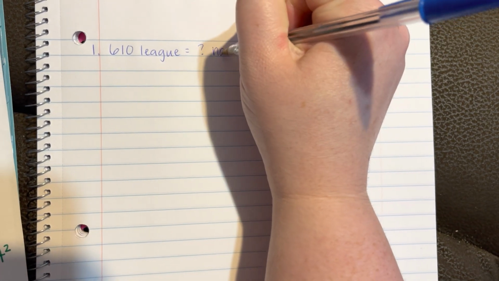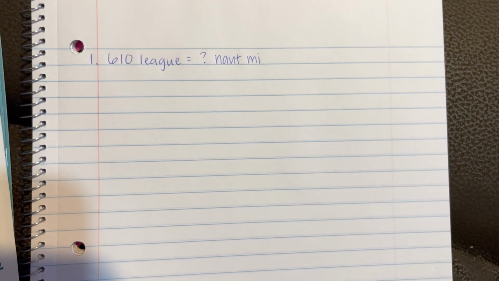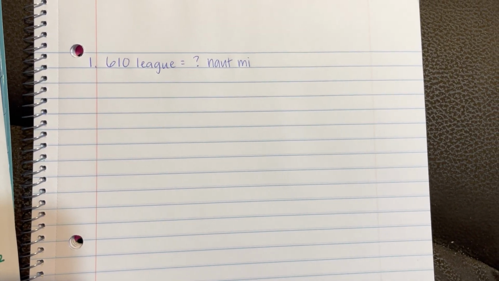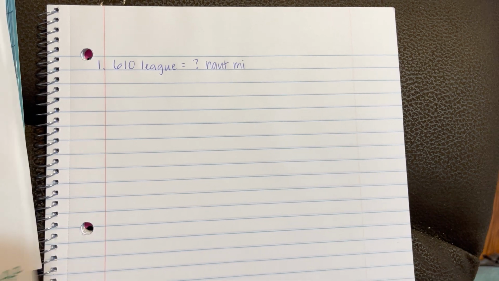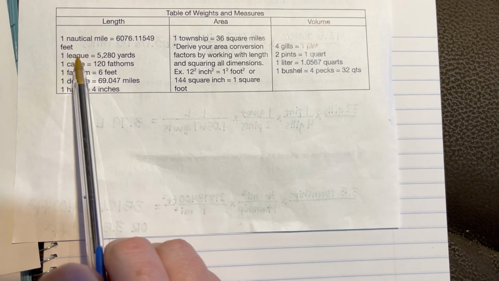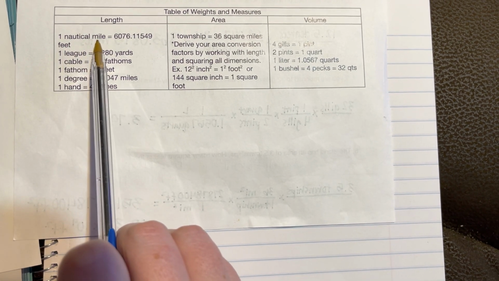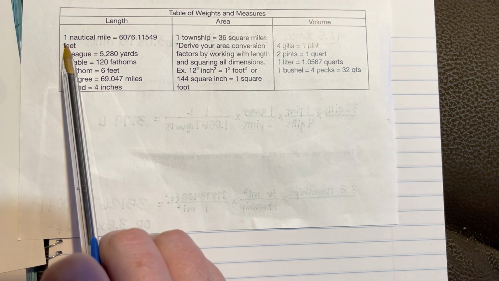And it asks how many nautical miles that is. So that is my unknown. That's what I'm trying to figure out. So I want to convert 610 leagues to nautical miles. If I look at my worksheet, the conversions, I have how many yards are in a league. And then for what I'm trying to get it to, nautical miles, I have how many feet that is.